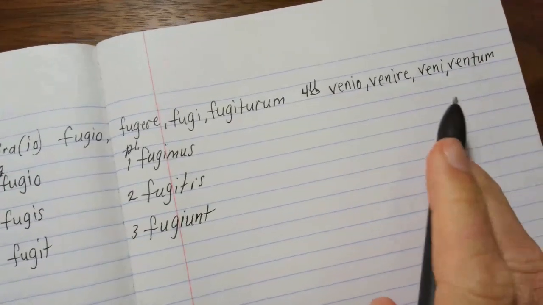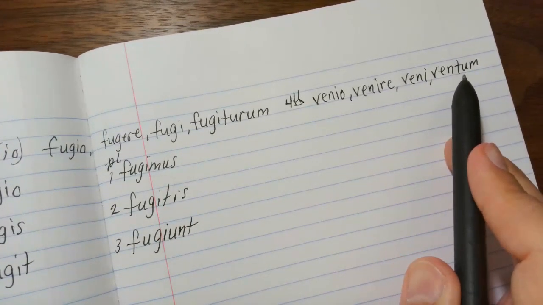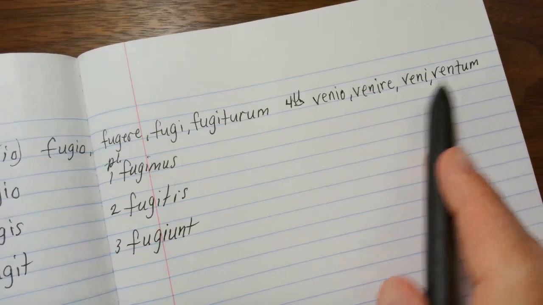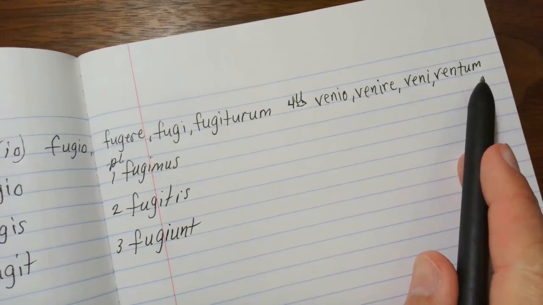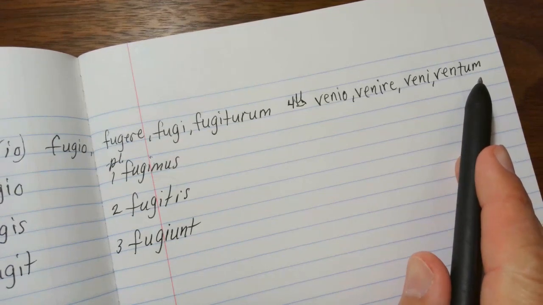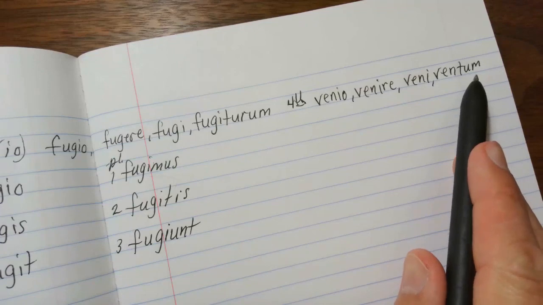Okay, and again, if you want to put the ending there, I typically do, but I'm being swept away with Wheelock's influence at the moment. All right, so venio, venire, veni, ventum. Okay, to come, right? This is the famous saying, veni, vidi, vici, right? I came, I saw, I conquered.